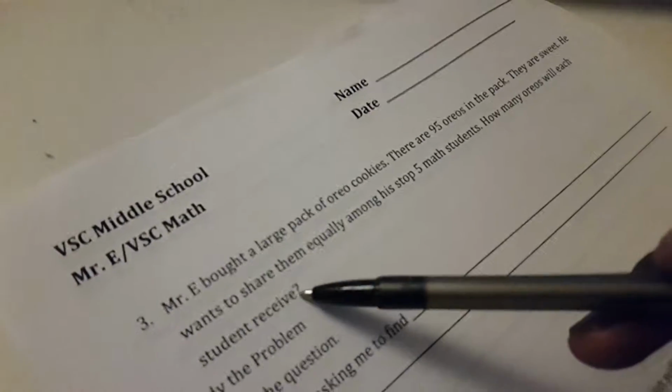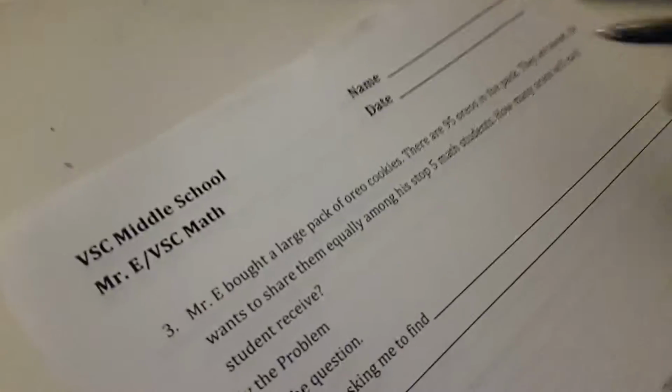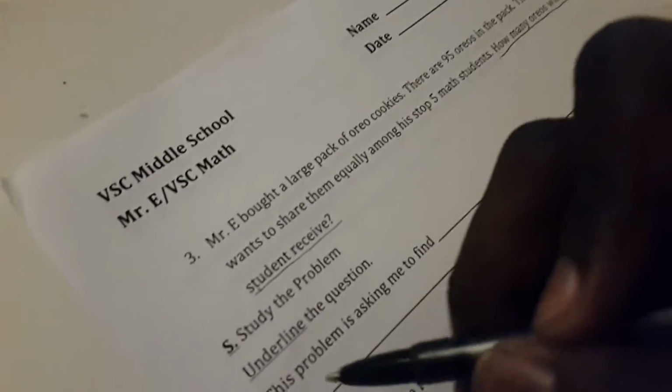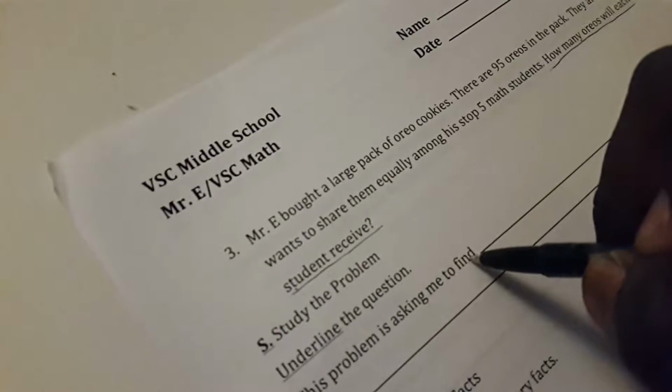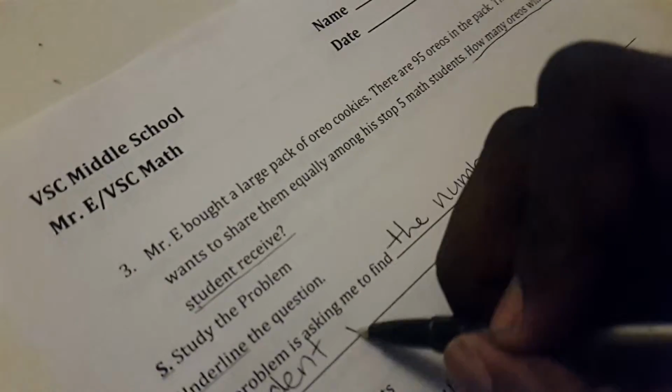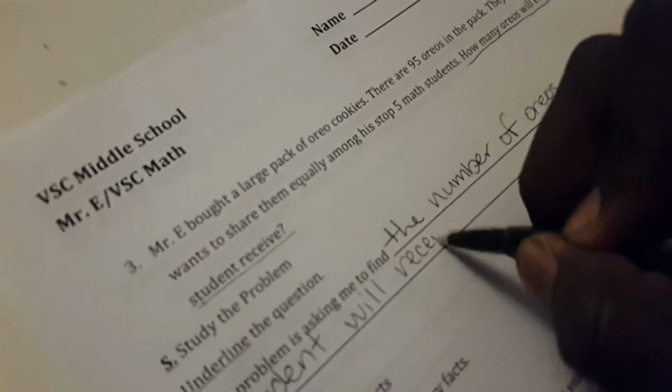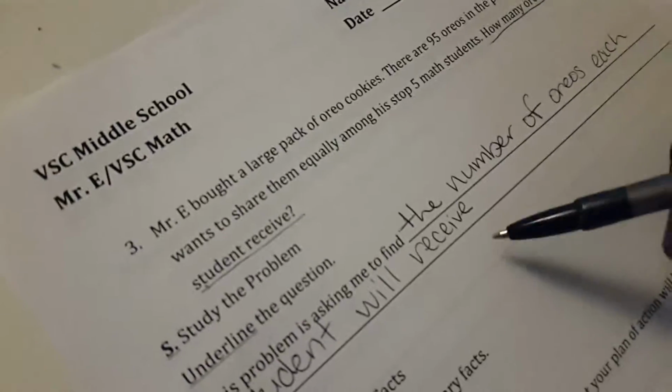So everyone's familiar with step S, so I'm going to underline the question. The question is, how many Oreos will each student receive? This problem is asking me to find, well, I have to say it in my own words, so I can say the number of Oreos each student will receive. Or I could also put the amount of Oreos each student will receive or get.